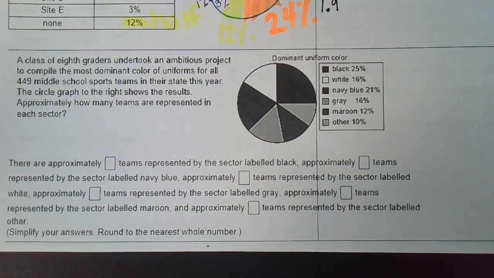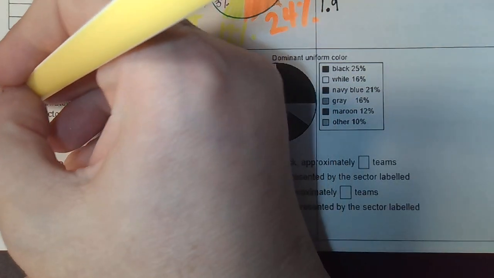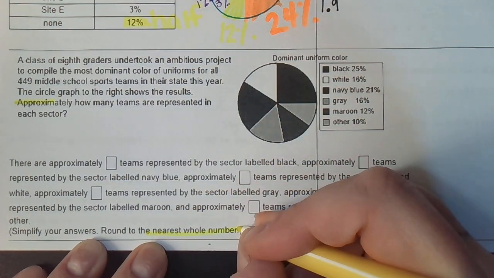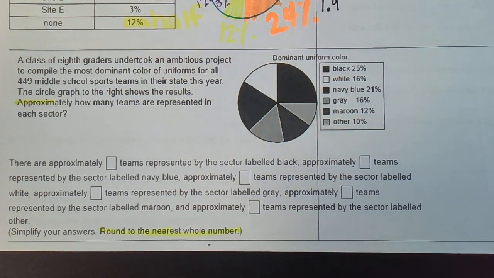It says a class of 8th graders. Oh, it's another circle. A class of 8th graders undertook an ambitious project to compile the most dominant color of uniforms for all 449 middle school sports teams in their state this year. The circle graph to the right shows the results. Approximately how many teams are represented in each sector? Okay, approximately means we're going to round, and it tells us to round to the nearest whole number.